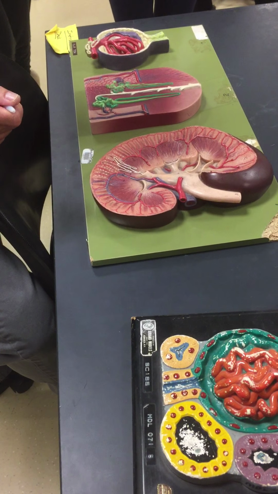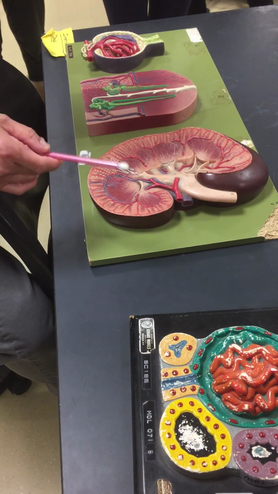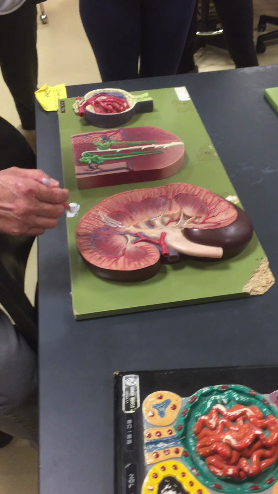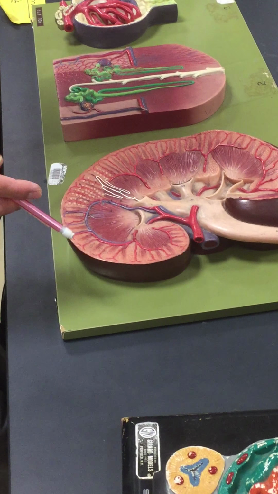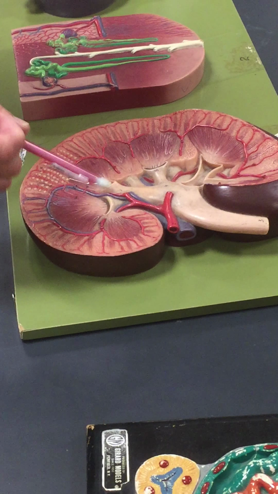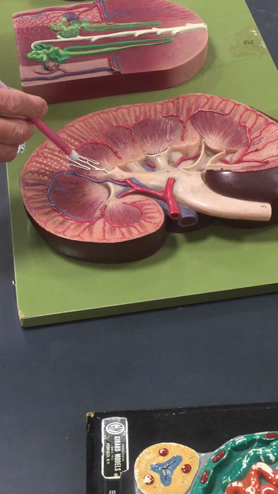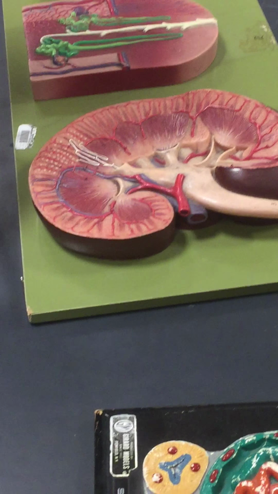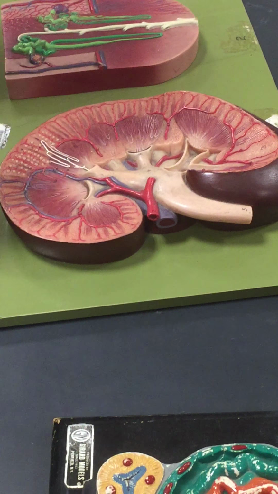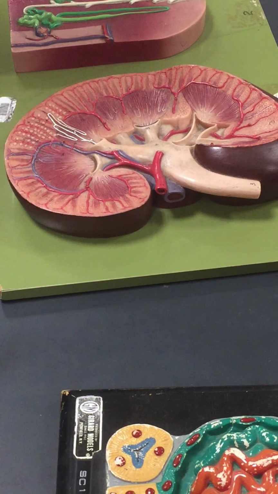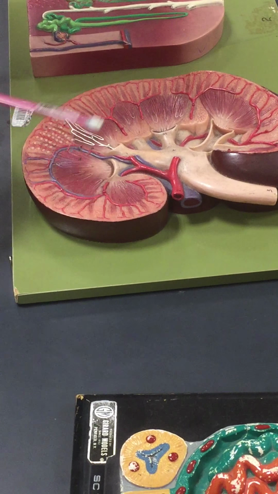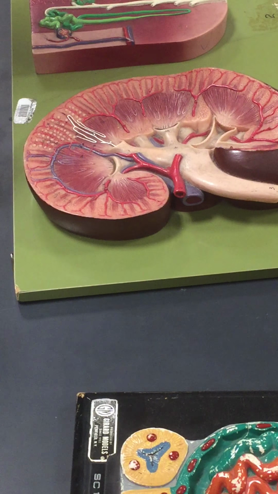Okay, so this is where you have your arcuate artery, and these would be the cortico-radiate arteries. And then in here you have your pyramids, which would have all these converging collecting tubules or collecting ducts going to the tips of the pyramids. Those would be the papilla, renal papilla. And at the renal papilla, those would be referred to as papillary ducts.